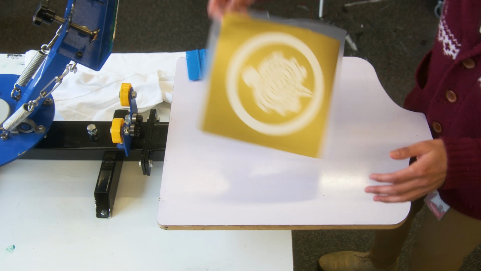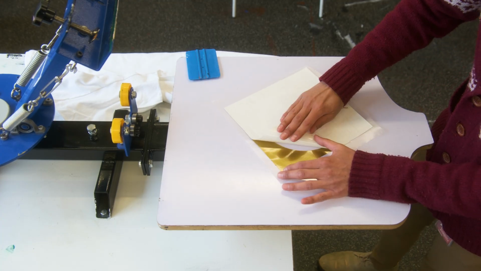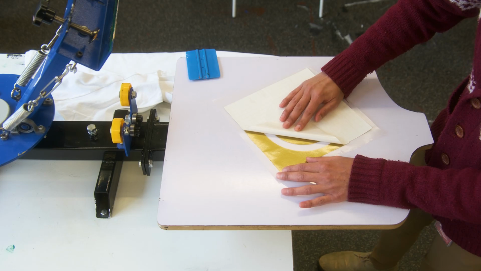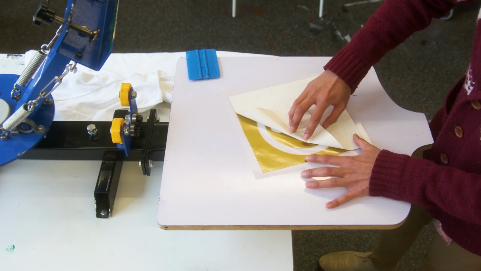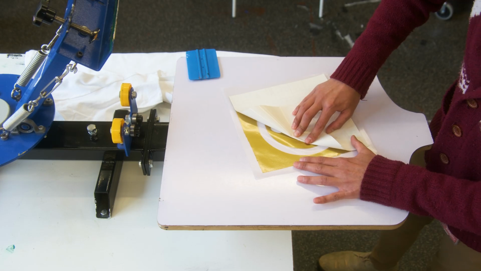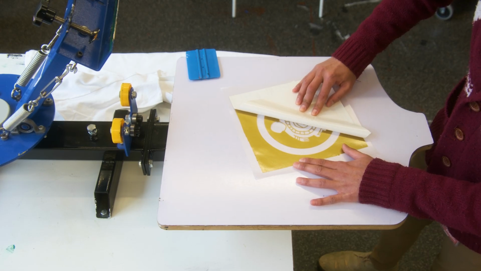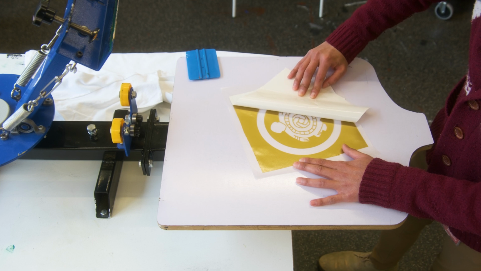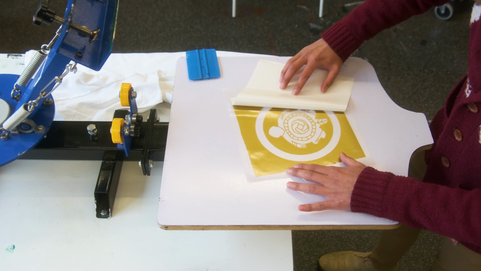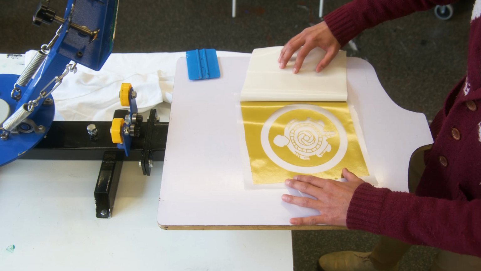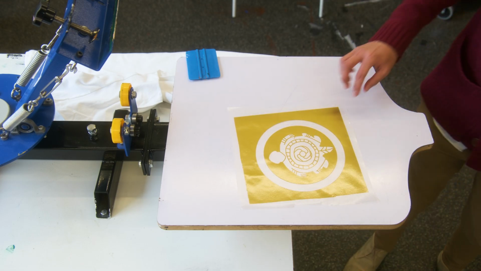So I also like to remove it, flip it upside down, and that way if something is rolling off and it's not sticking down to your transfer tape, we can just roll it back down, apply some pressure directly onto the wax backing, and then just keep on rolling. Definitely go slow just to make sure that all of the elements are staying on there. There we go. So we have our stencil complete.